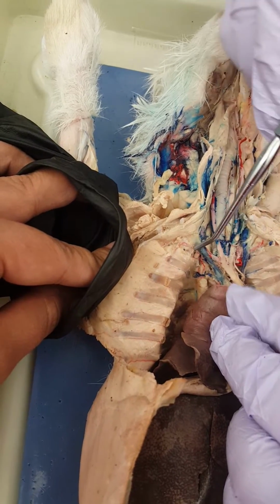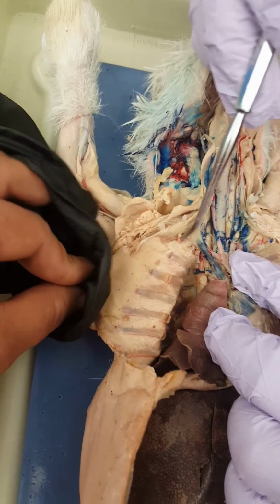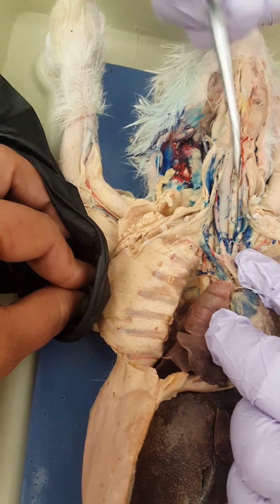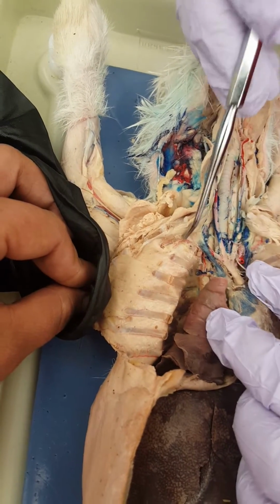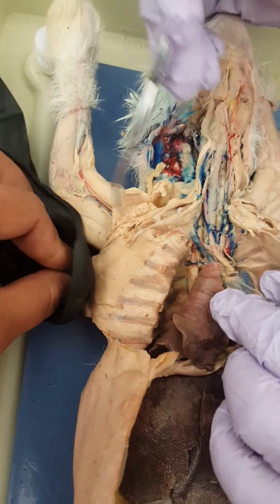And then the last one is the easiest to see. It's the internal mammary artery. It's going to go towards your mammaries, the chest. Alright, so let's head out to the arm.